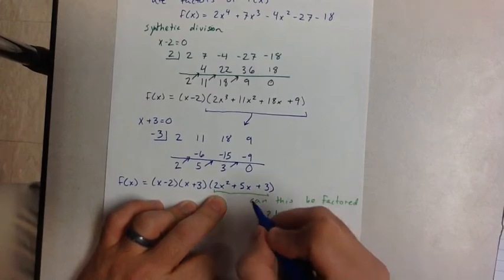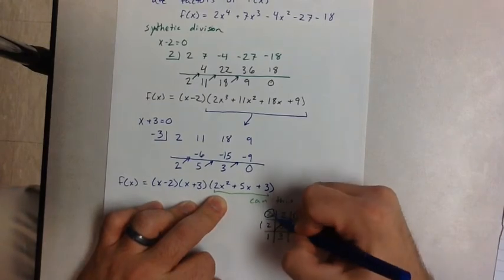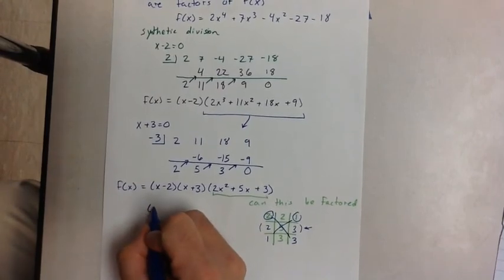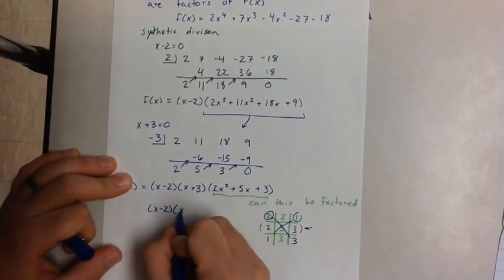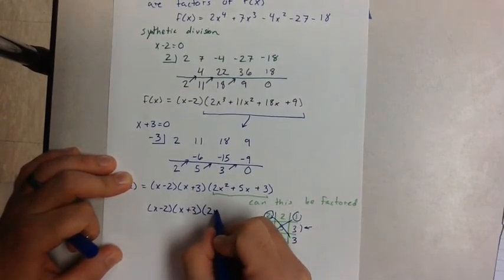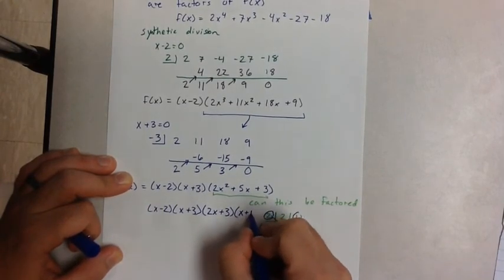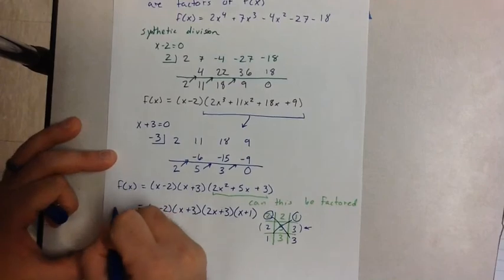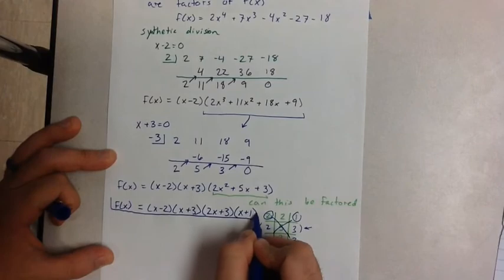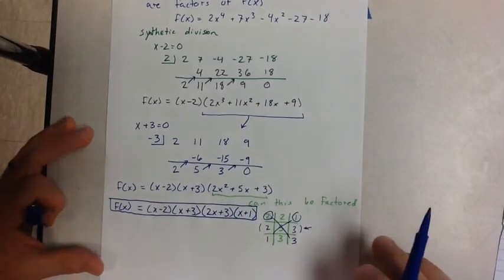That tells us that we can factor this quadratic as 2x plus 3, and then x plus 1. So this is the complete factorization of our initial polynomial.